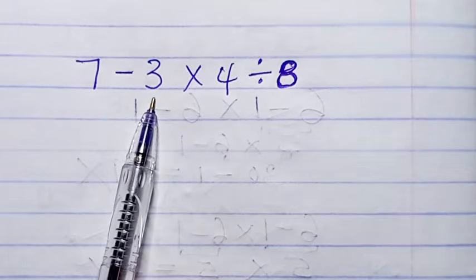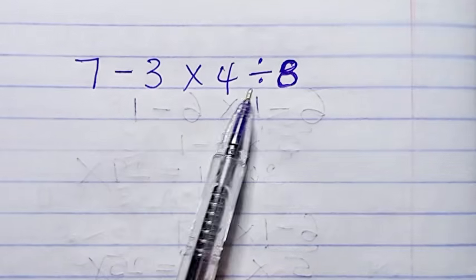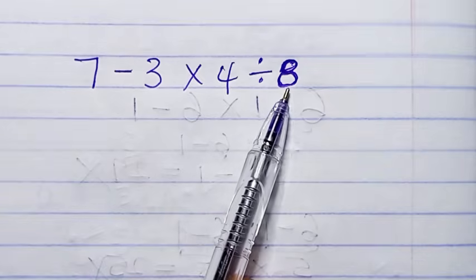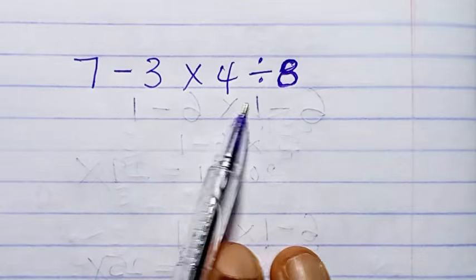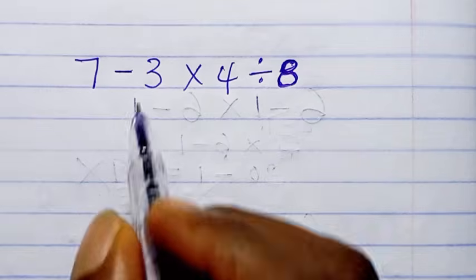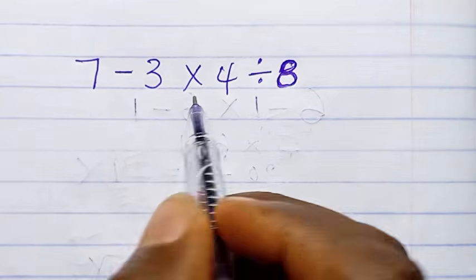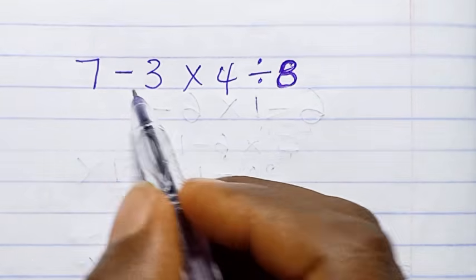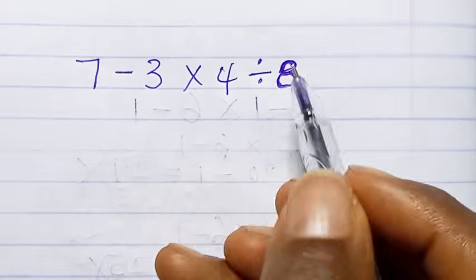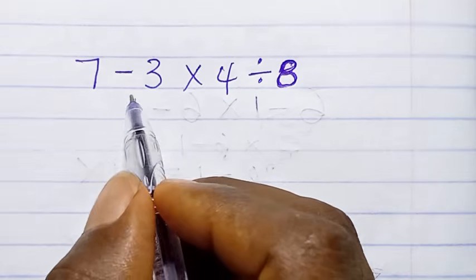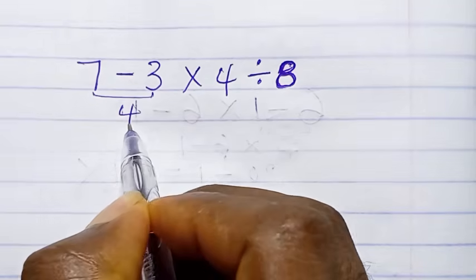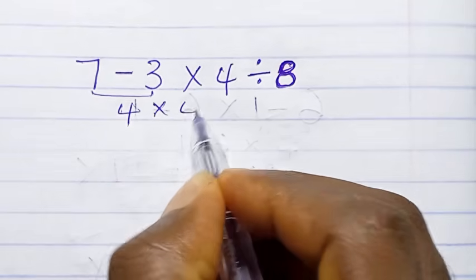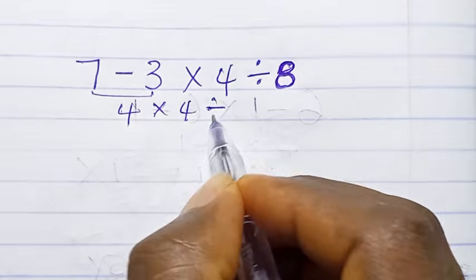7 minus 8 times 4 divided by what? 8. All right. Now, to solve this question, some people solve this question by starting with this subtraction and multiplication and division like this. 7 minus 3. This is going to give us 4 times 4 divided by what?